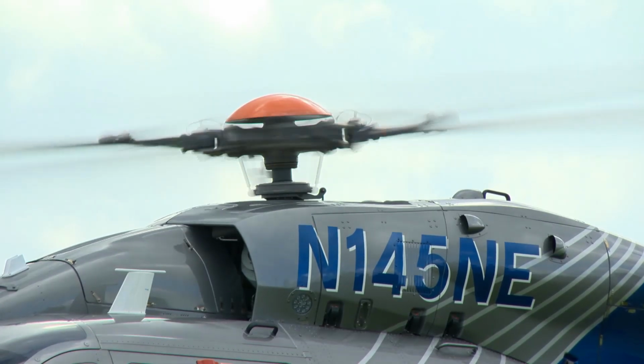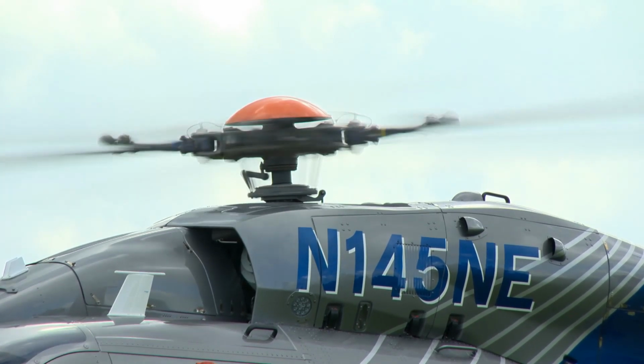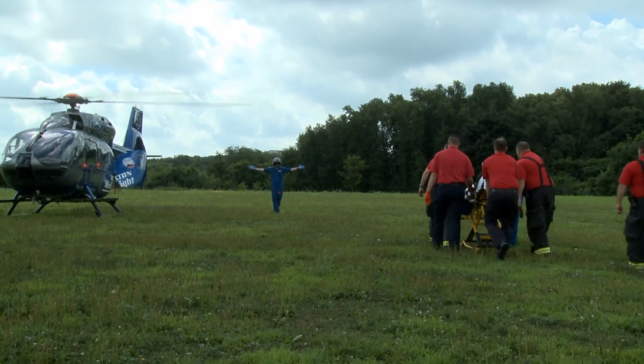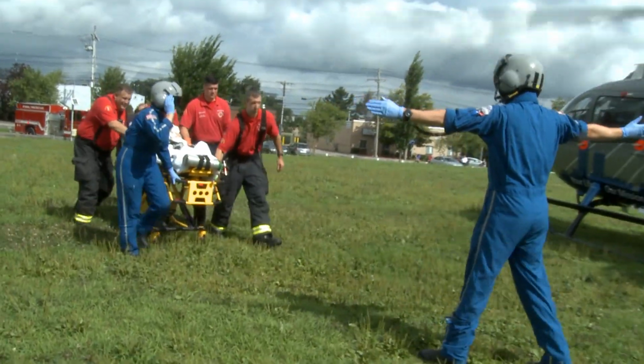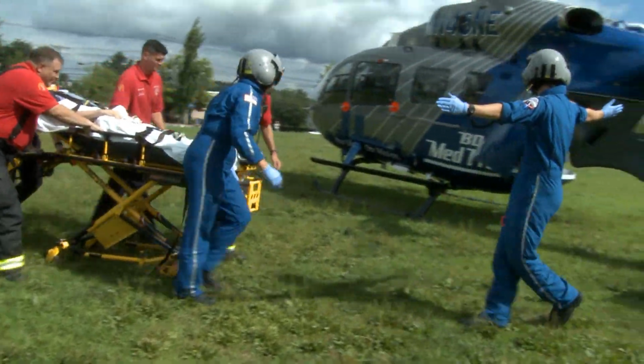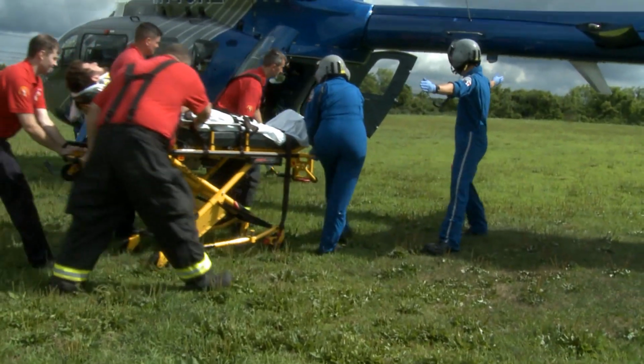In many situations, the helicopter's rotor blades will continue turning throughout the ground phase of the patient pickup. This is an extremely hazardous environment, and no one should approach the helicopter without the direct instruction of a crew member.